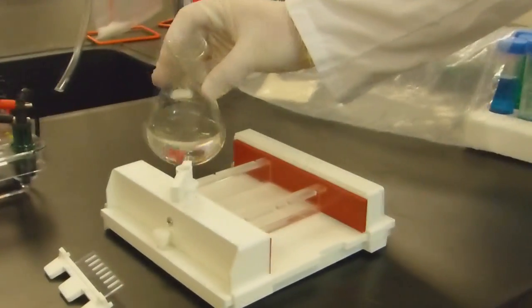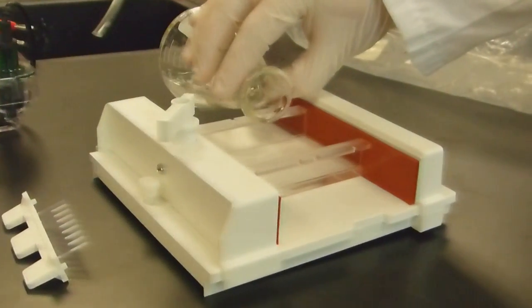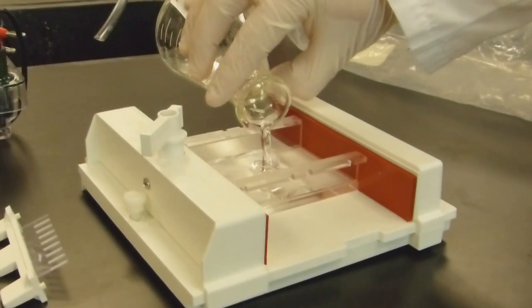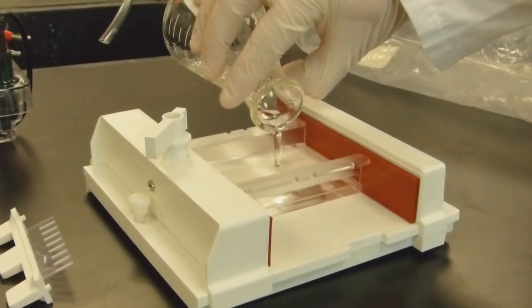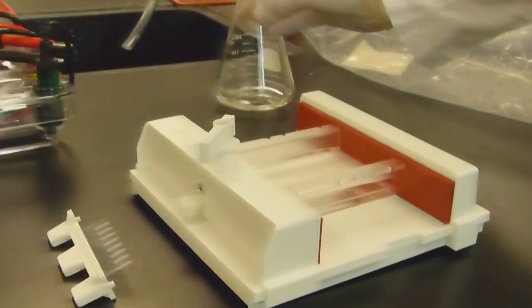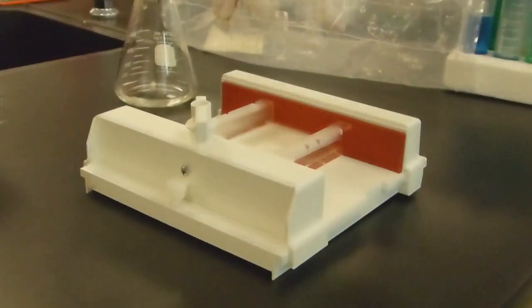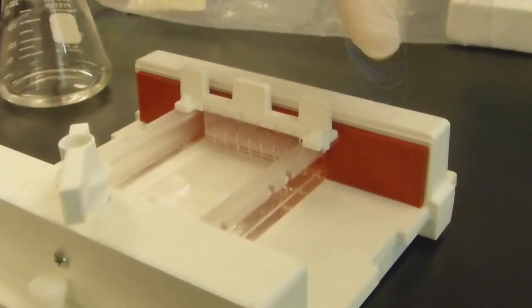Once the solution has cooled a little bit more, you can pour about 30 milliliters into your gel casting tray. Notice how thick the liquid is. Add your comb and let the gel cool.